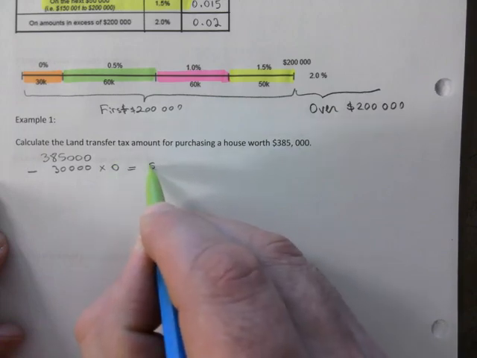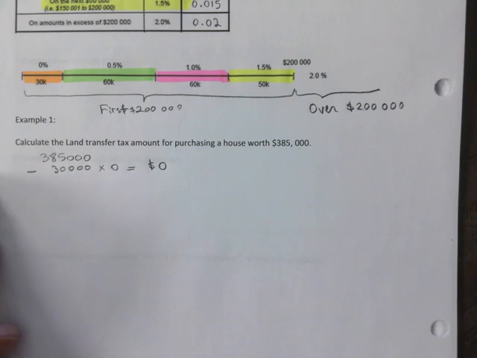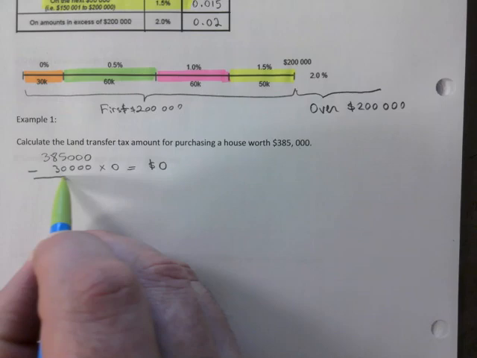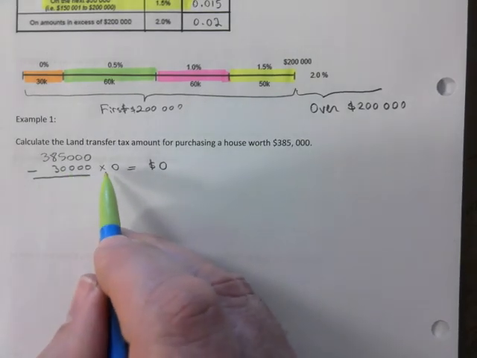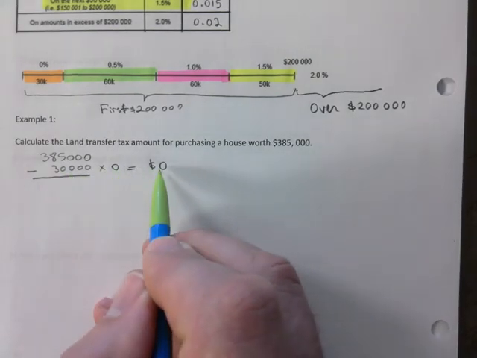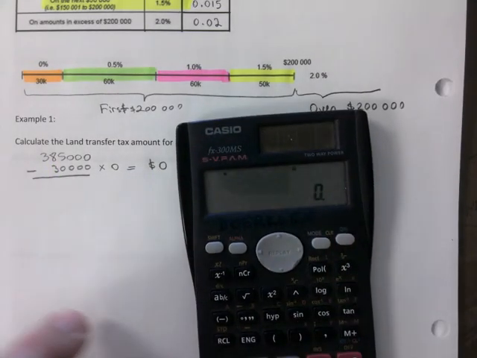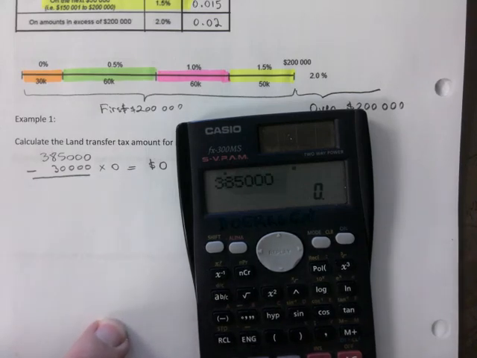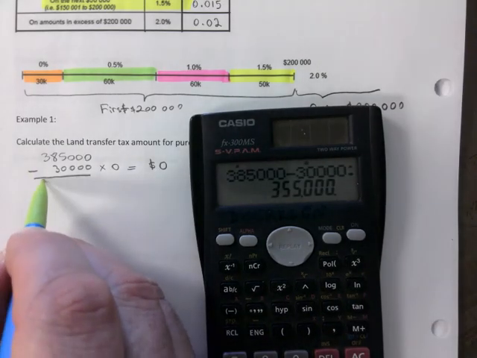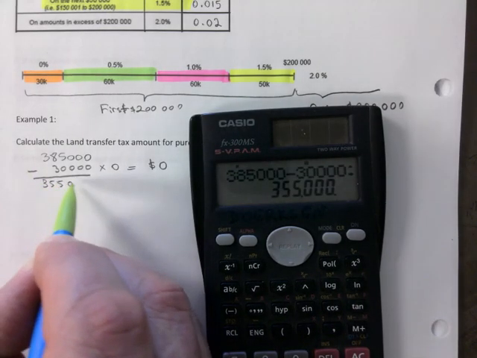So guess how much you're going to pay for that chunk? $0. That's kind of pointless, right? I hope in the future you're not going to bother with times 0, you're just going to go 0. What are you left with? Please use a calculator, okay? I don't want you to get this wrong because you missed a 0. You're left with $355,000.